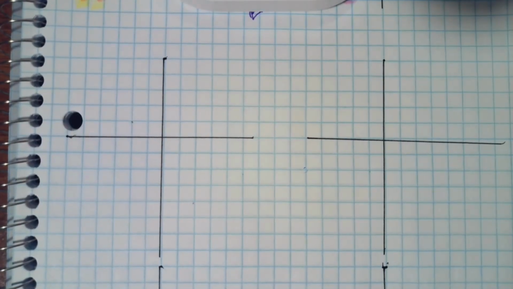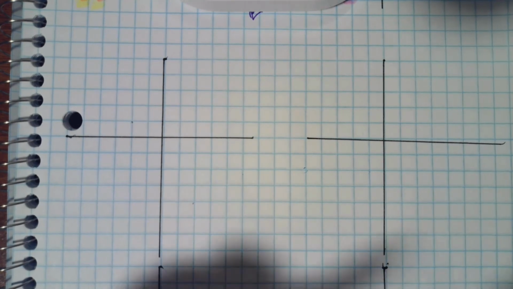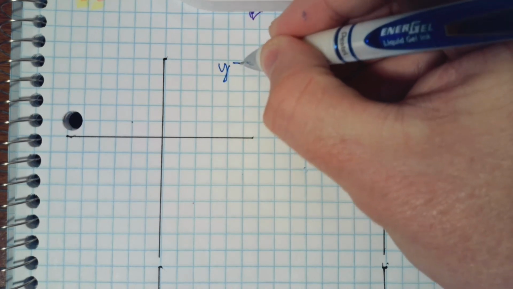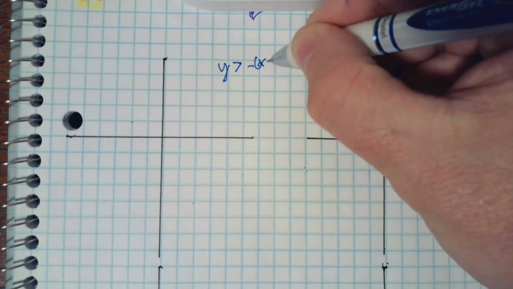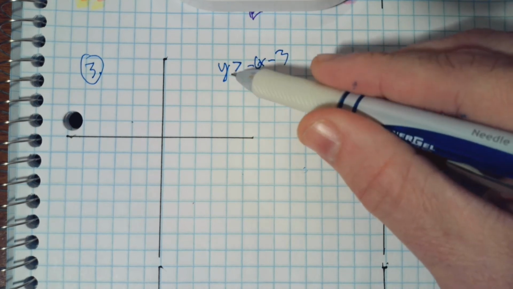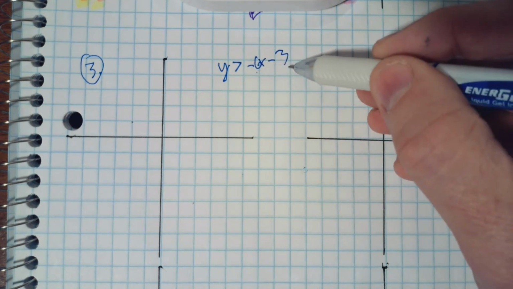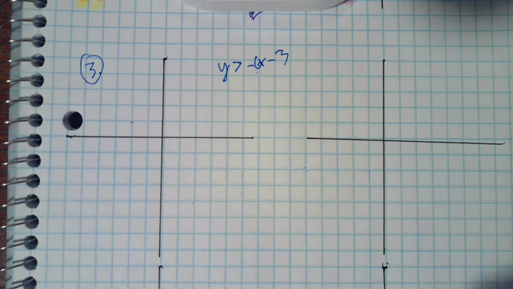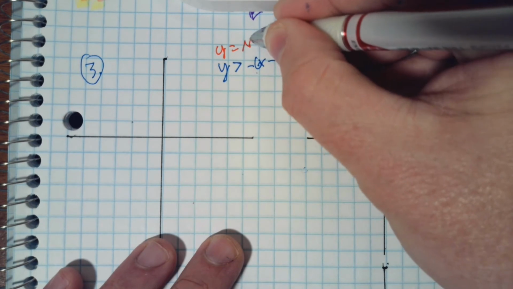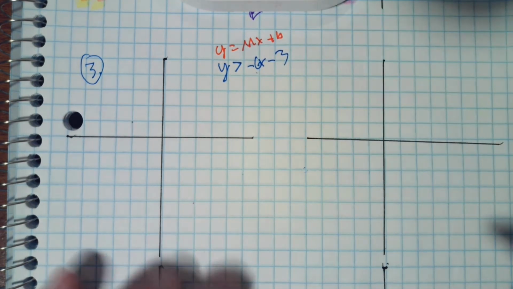Now let's step it up. Let's go slightly harder. Fortunately, we spent a lot of time learning how to graph, and so this should not be a big deal. It's the same as it was before, so this is problem number 3. If you can't keep up, you can always rewind. So y is greater than negative 6x plus negative 3. So we're going to treat this just like any other problem. This is the same thing as y equals mx plus b. And so we're going to do the same thing.